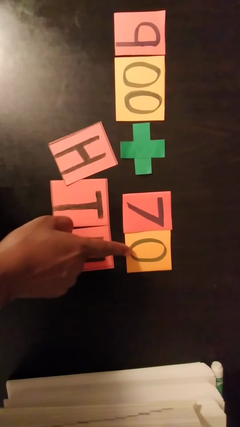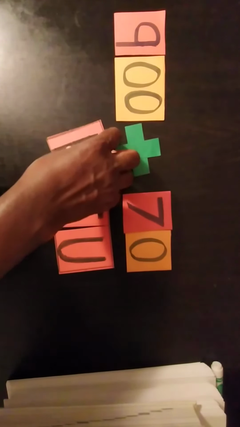Let's try out our last example for the day. Here you have 970. That is, 9 is in hundreds place, 7 is tens. As you can see, there are no units mentioned here. So what will you do? Yes, you will be writing a 0 in units place because there are no units.